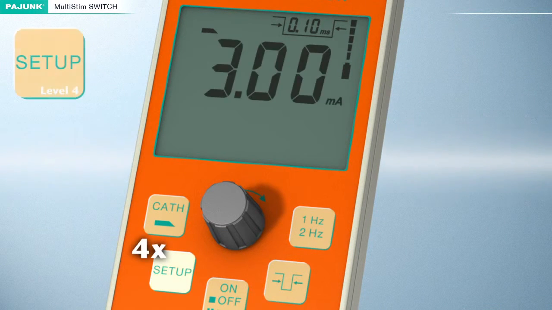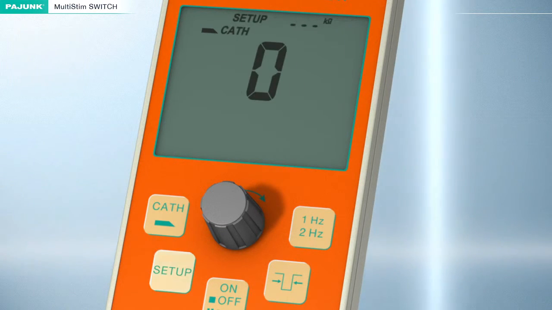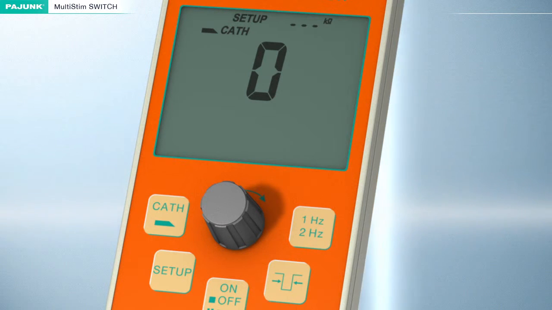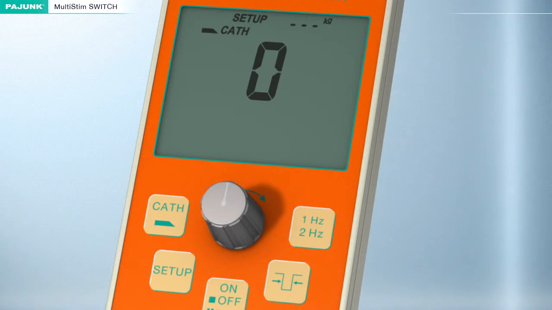Setup Level 4. The threshold value at which the acoustic signal for the patient resistance will change can be adjusted in Setup Level 4. This setting applies for both the cannula and the catheter. Below the threshold value, single sound pulses will be emitted for every stimulation impulse. Beyond the adjusted threshold, a double sound pulse will be emitted for every patient stimulation impulse.